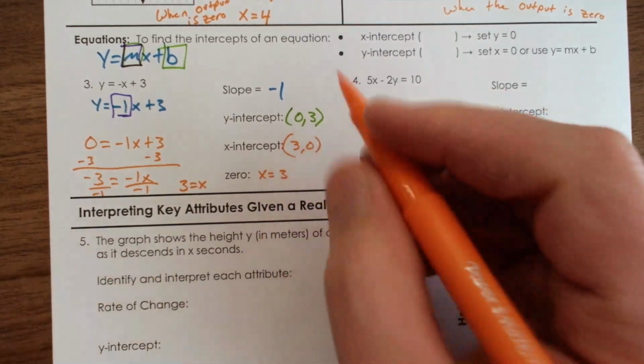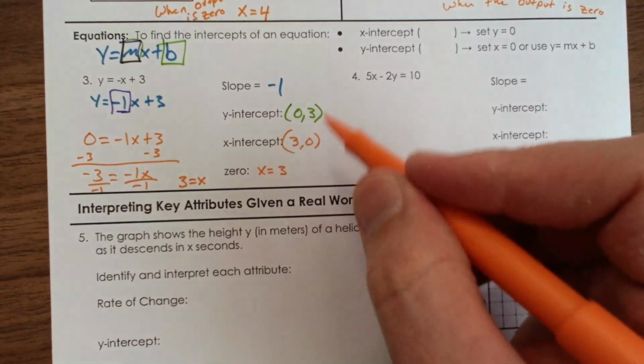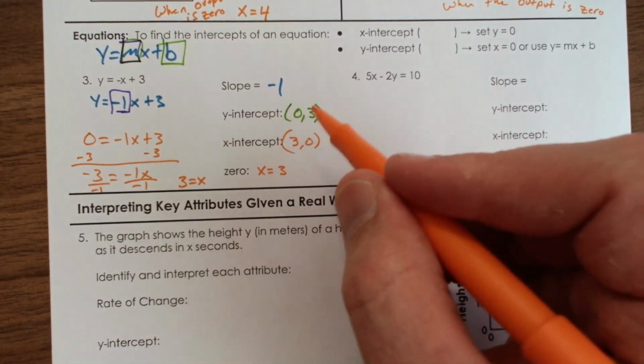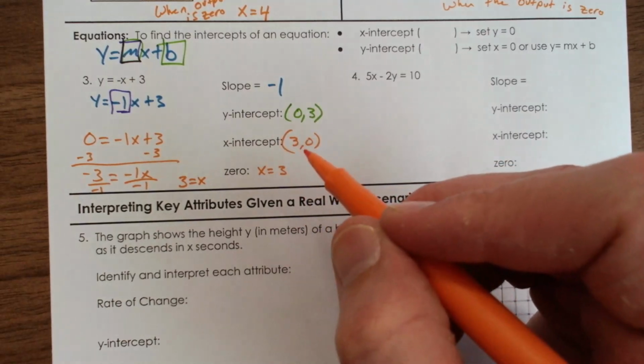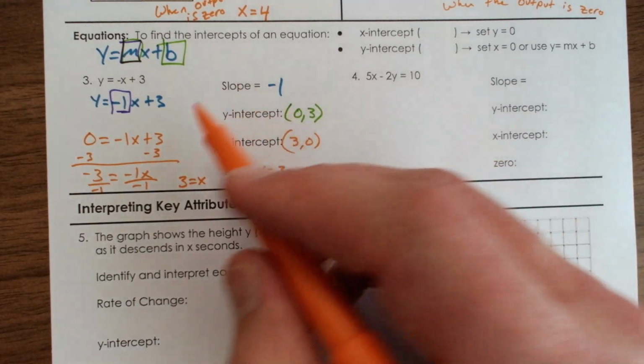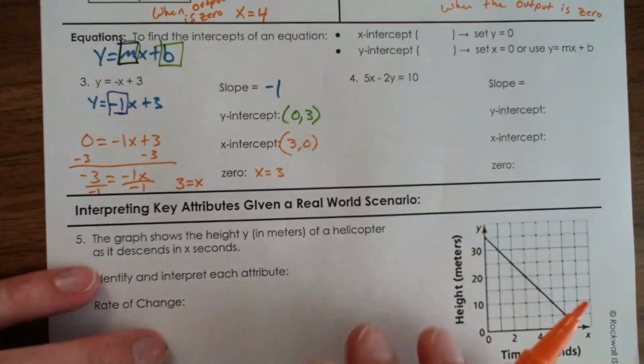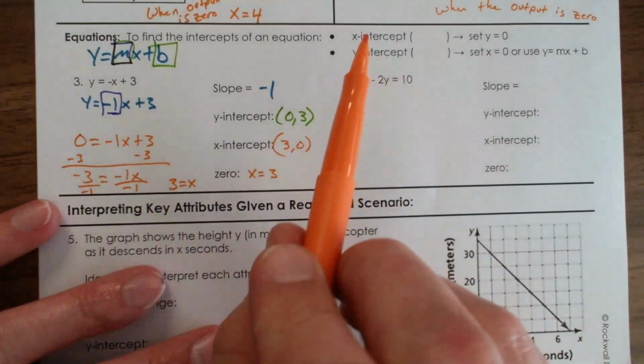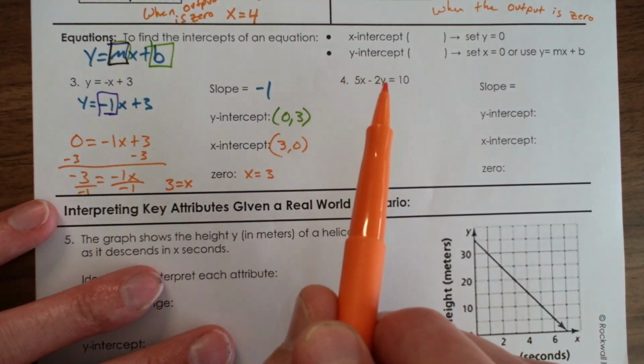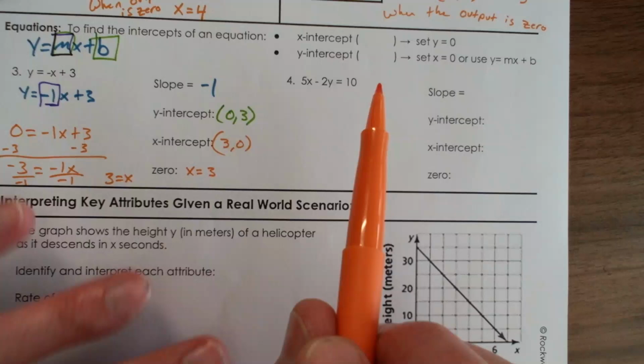So they happen to have similar x and y intercepts. My y-intercept is positive 3. My x-intercept is also positive 3, which happens because the slope is negative 1. So it's nice and balanced. Okay, here we're given standard form, which is going to be a bit more complicated.